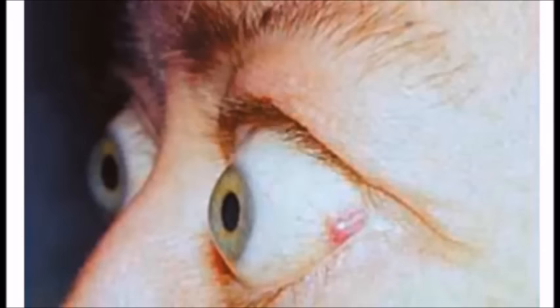And you can also notice here bulging of the eyeballs, proptosis or exophthalmos. If you look from the side of the patient, you can easily detect the bulging of the eyeballs that have bulged beyond the supraorbital ridges.